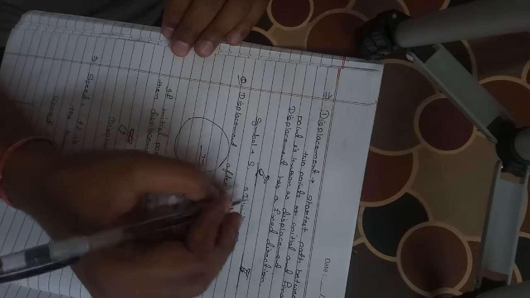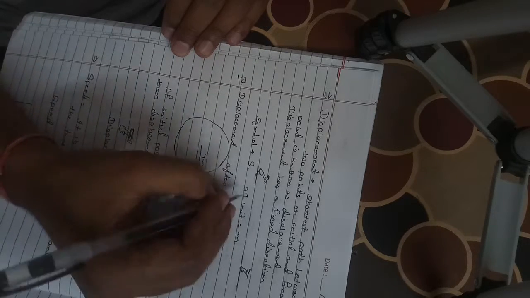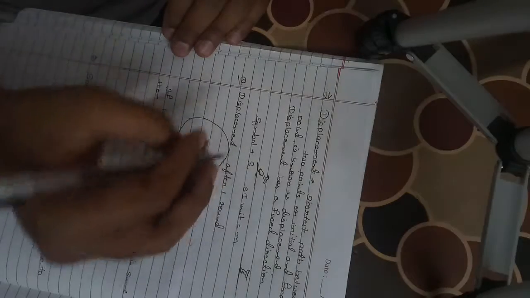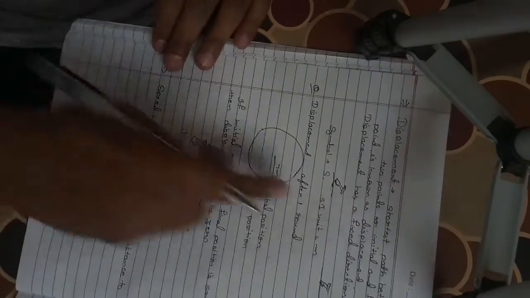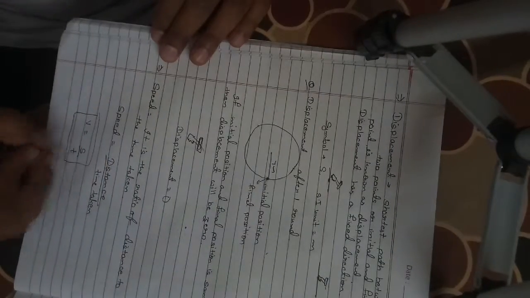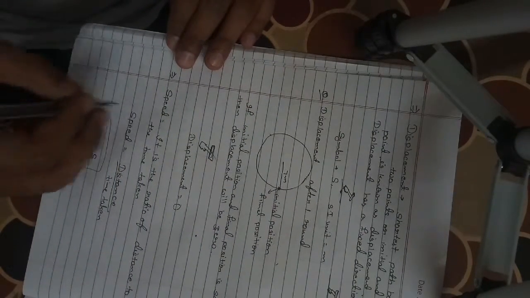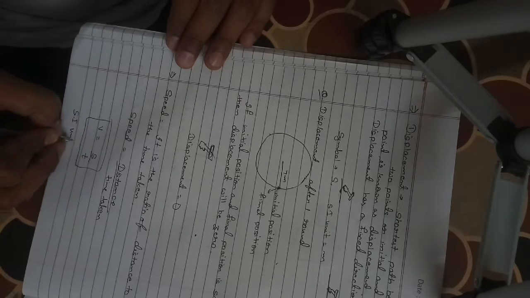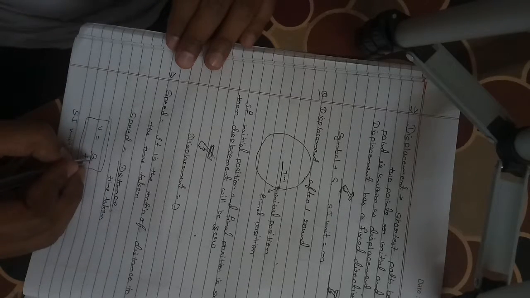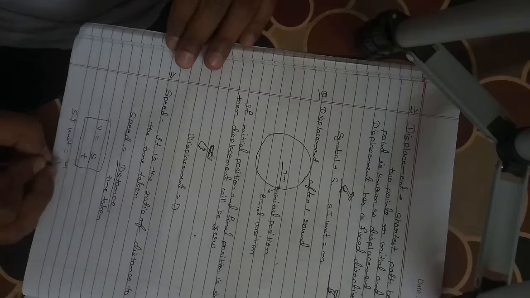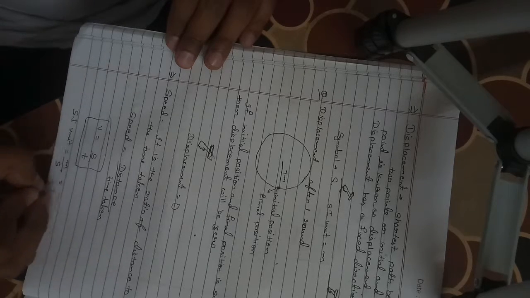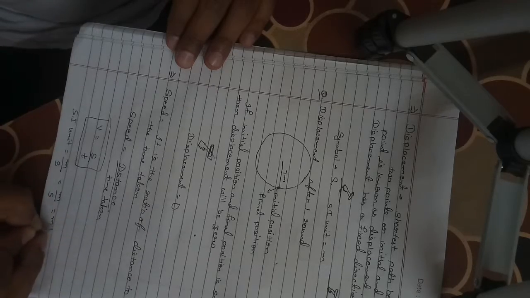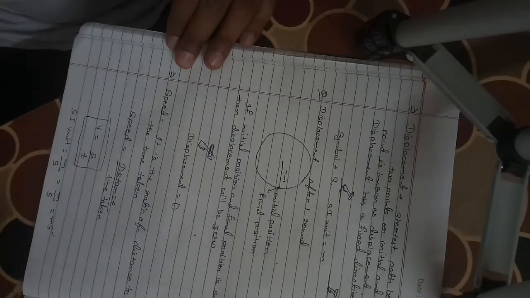SI represents international system of units. So if I have to find out the unit of speed, the distance has unit meter and time has unit second, so meter per second.